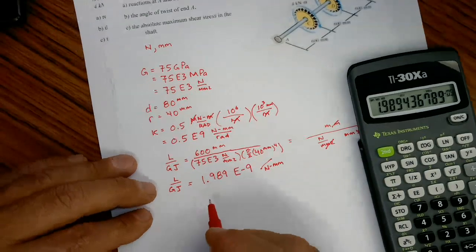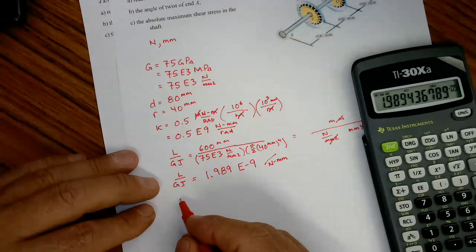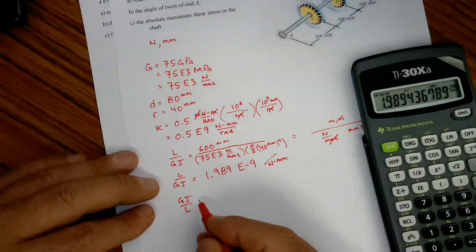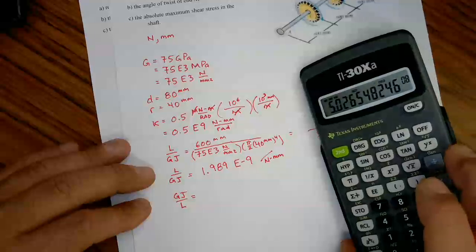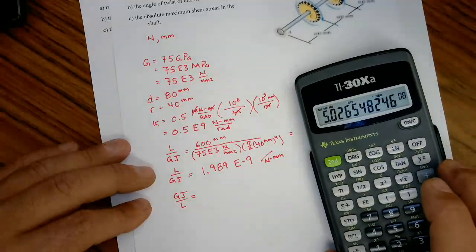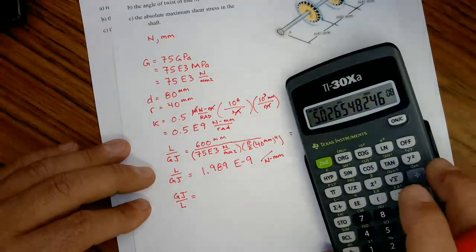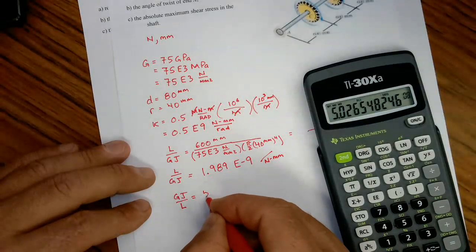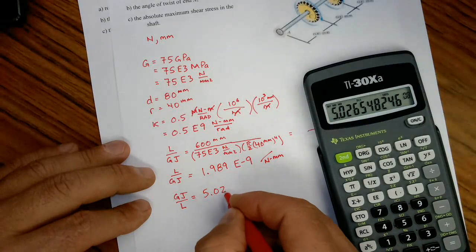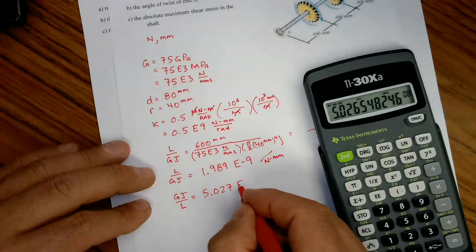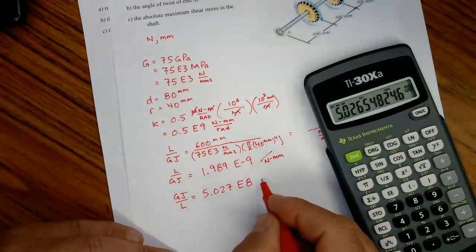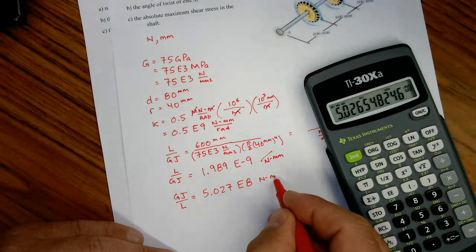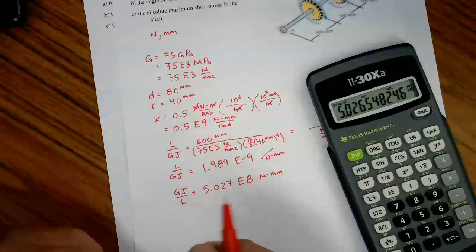And while I'm at it, and it's easy, I'm going to also calculate the inverse of that. GJ over L is just the inverse of that. That's easy. Hit the inverse key. And I got 5.027 E8. And now the Newton millimeters come to the numerator. And so it has units of Newton millimeters.